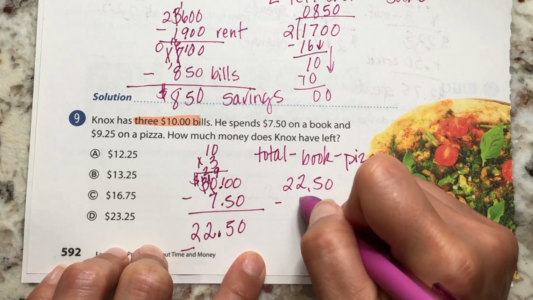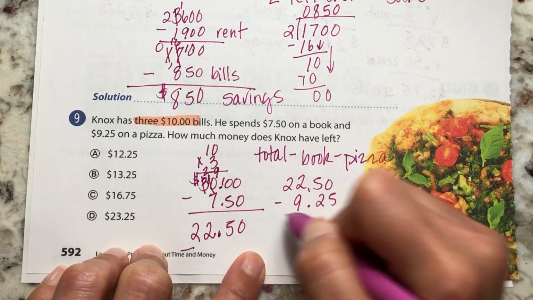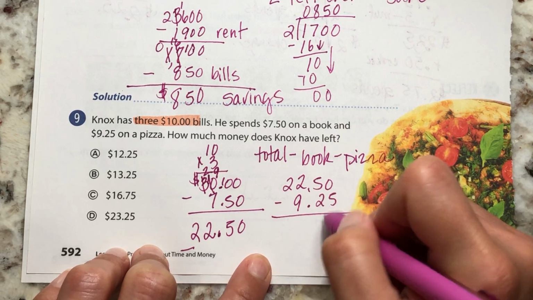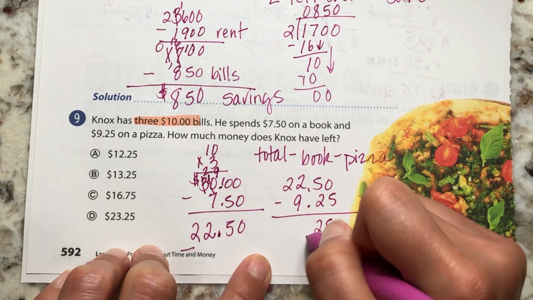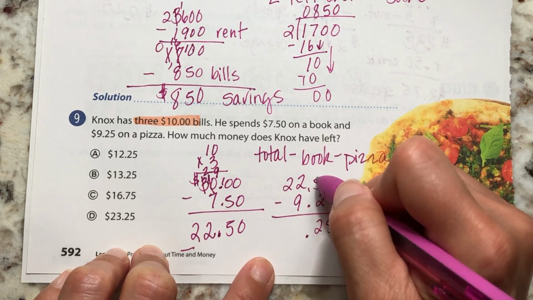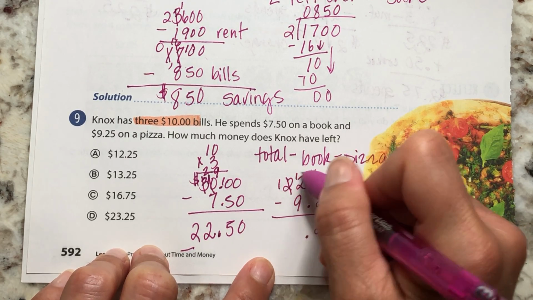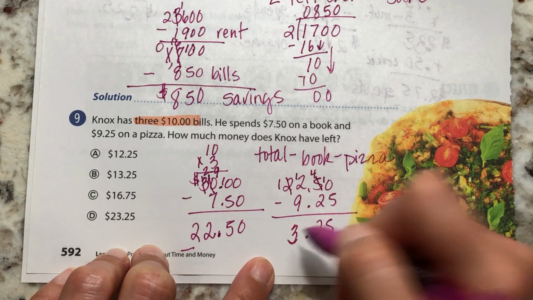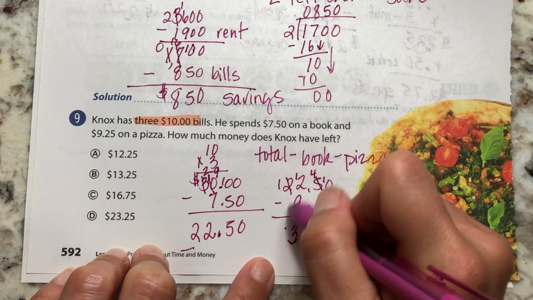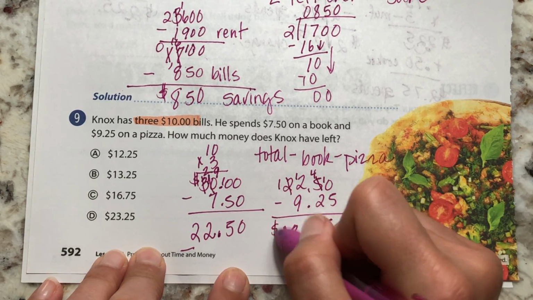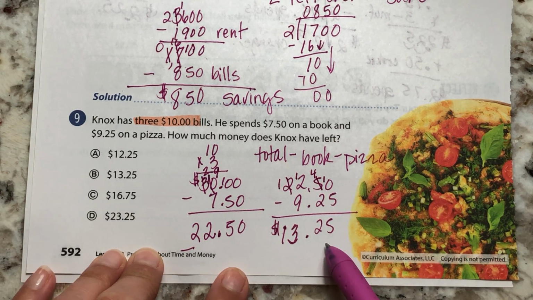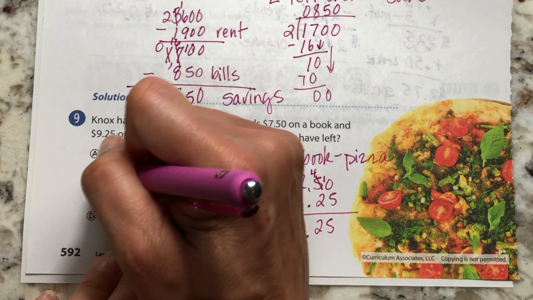$22.50 minus the pizza. And this will be 50 minus 25 is 25. And I'll show you that right there. And then we have 12 minus 9 is going to be 3. And then 1 minus 0 is 1. So what he has left is $13.25.